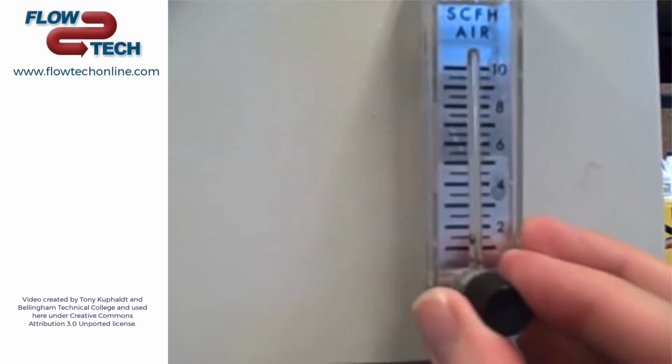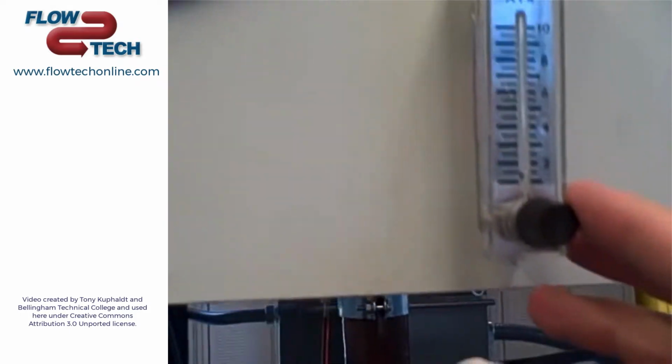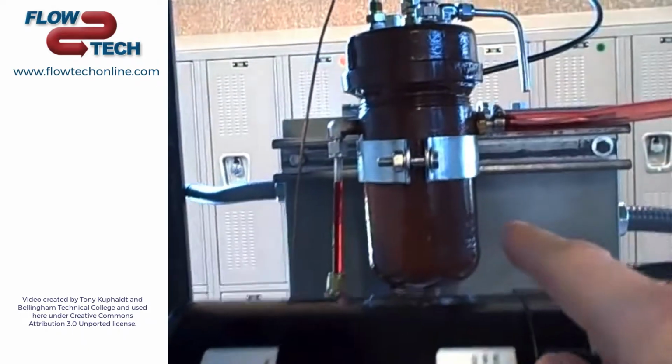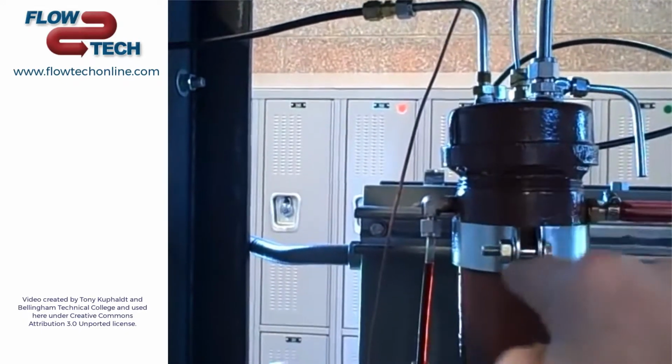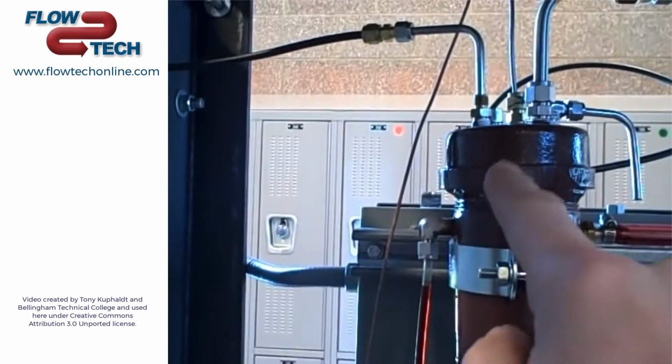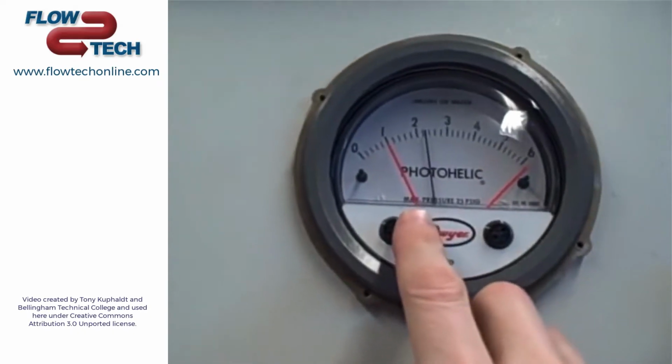This particular installation we're using the flowmeter for is metering airflow into a bubble tube to measure the level of oil inside of a reservoir. There's our oil reservoir right here. It's lubricating oil for our turbo compressor system, and we have a bubble tube going into it. There's air bubbling through it. We use the back pressure in that bubble tube to monitor the height or level of oil in the reservoir, and that pressure is monitored by this Photohelic gauge.